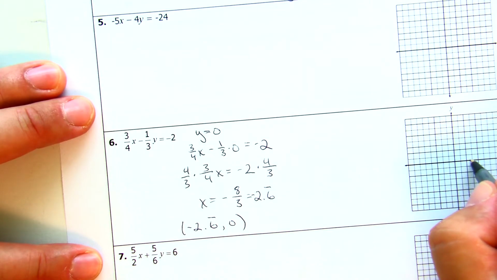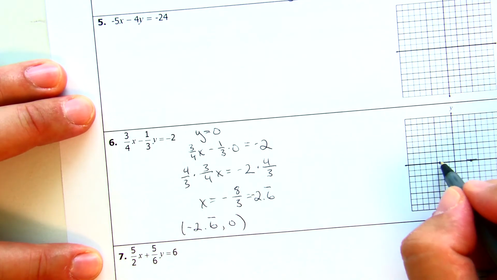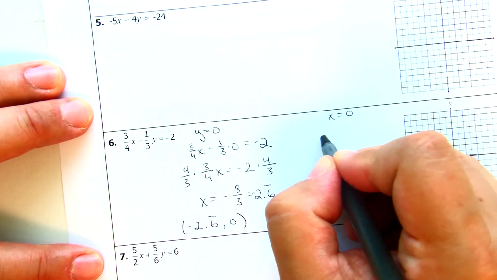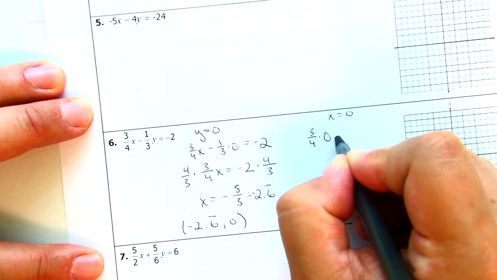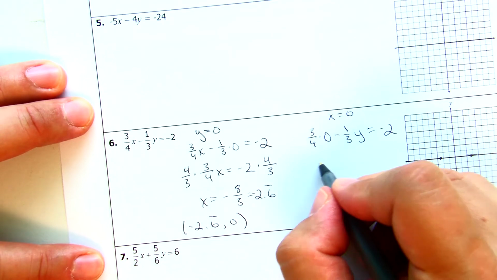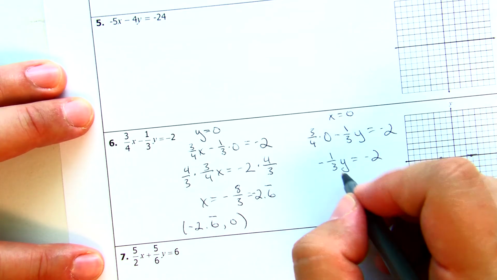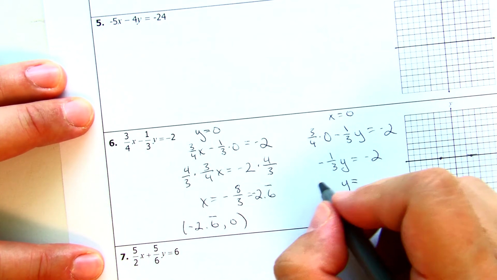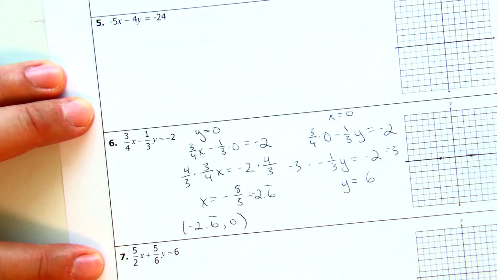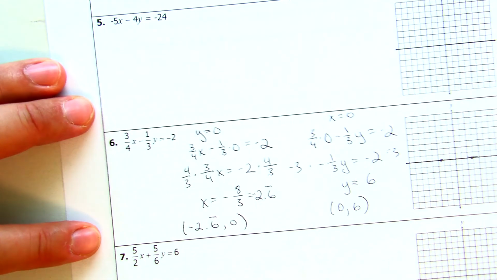And that's going to be, oops, it's going to be right about there. Okay. Now we'll set x equal to 0. We've got 3/4 times 0 minus 1/3 y equals negative 2. This is 0, so negative 1/3 y equals negative 2. Multiply by the reciprocal, so we'll multiply by negative 3, and y equals positive 6. So we have a point at (0, 6). When x is 0, y is 6, and that's obviously going to be my y-intercept.